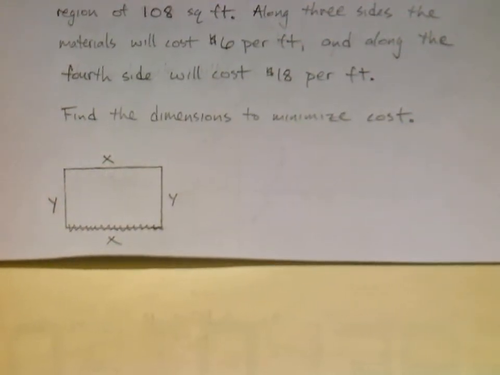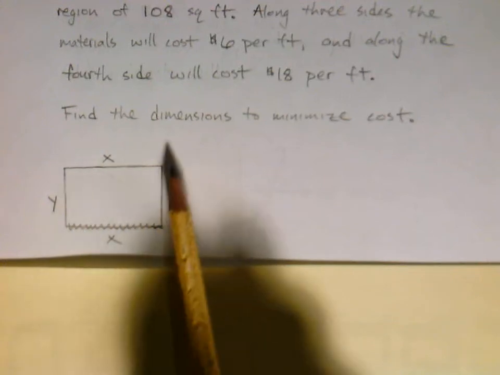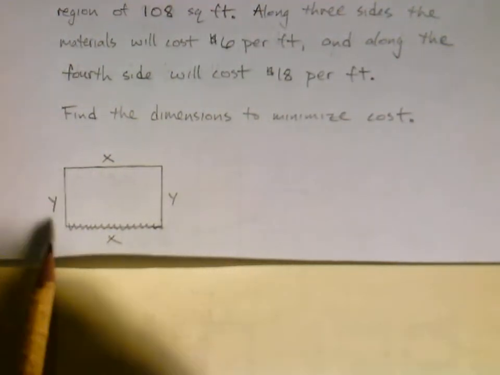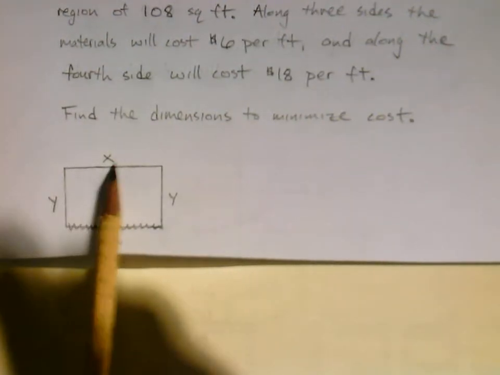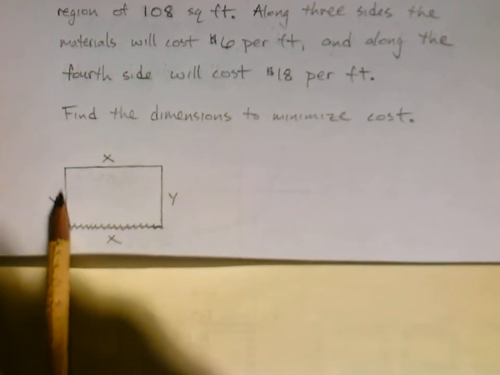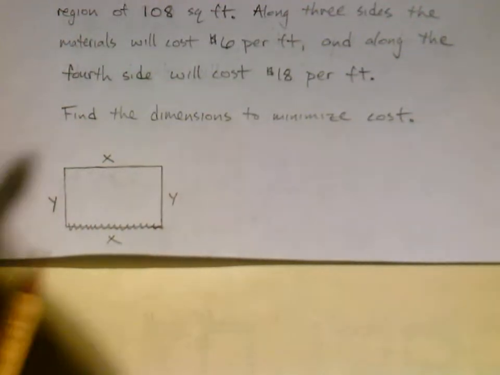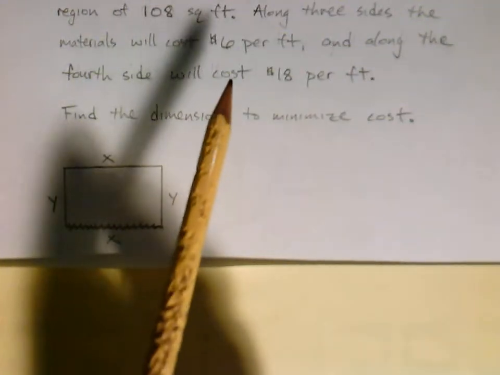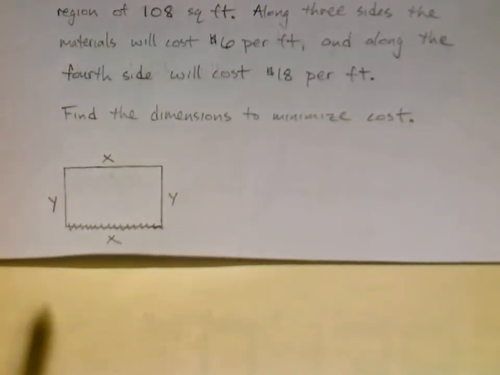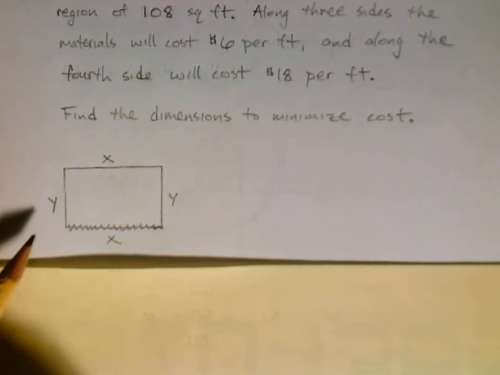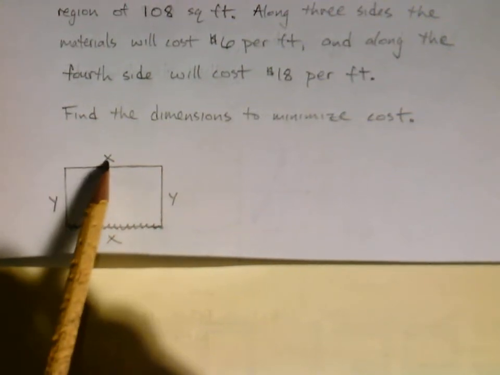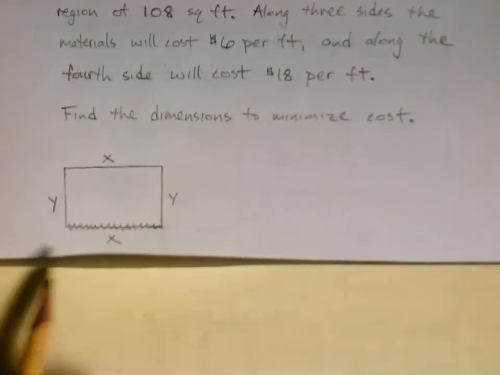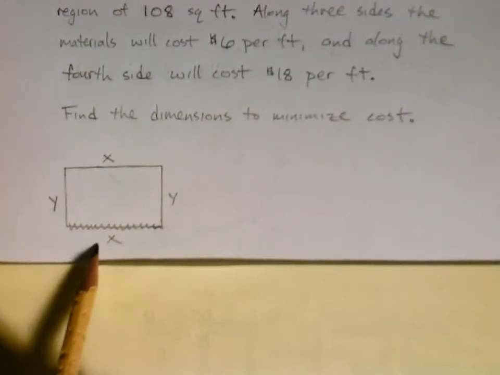How about the cost? The cost for the fencing all around. So if on the less expensive side, it's $6 per foot, remember that x and y represent feet. That's how long that side is, right? So if we take the number of feet and multiply by the dollars per foot, then that would be the cost of each side, right? So the cost of this side here is 6 times y. $6 per foot times y feet. The cost along the top is 6 times x and 6 times y. The cost down here, that's the more expensive one, 18 times x.